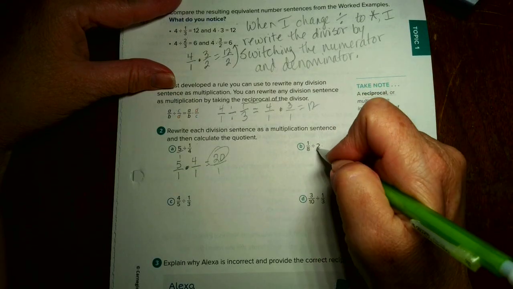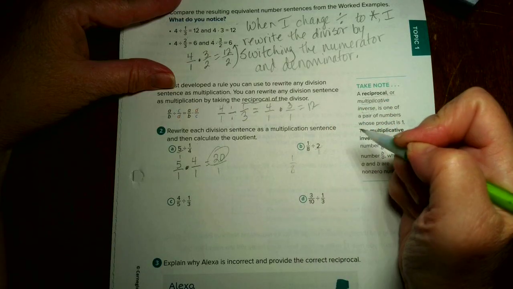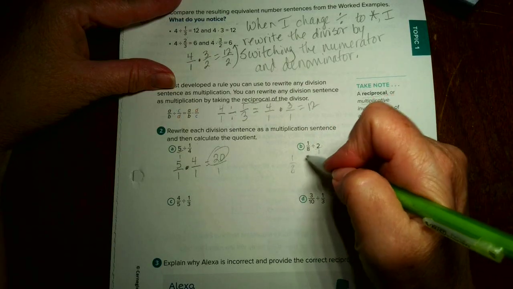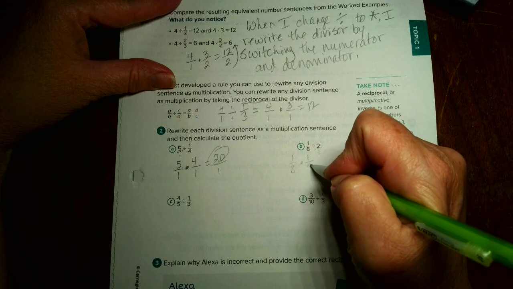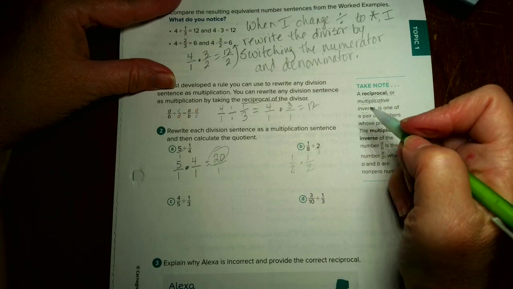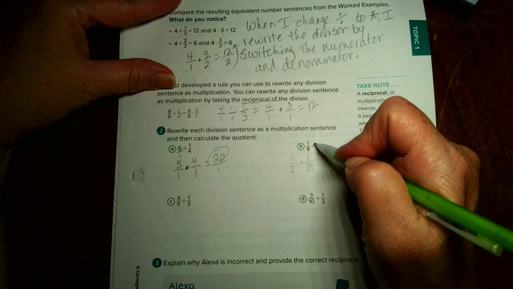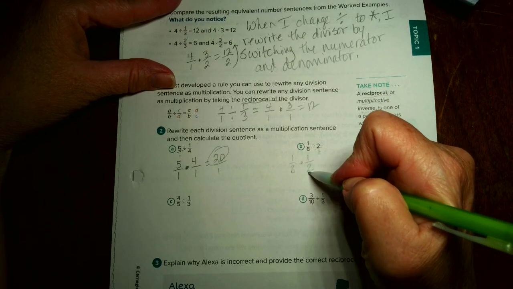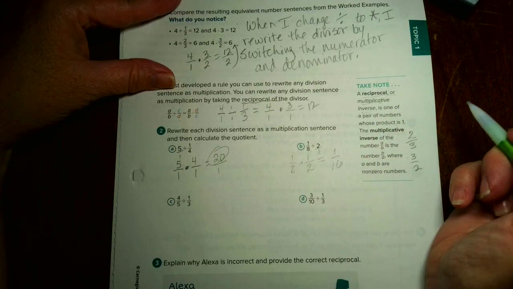1/8 divided by 2 over 1. So 1/8, it doesn't matter if the fraction comes first like this, times 2 over 1 is the same as 1 over 2. When we multiply by the reciprocal instead of dividing, the reciprocal is 1 over 2. Multiply straight across, we get 1/16.